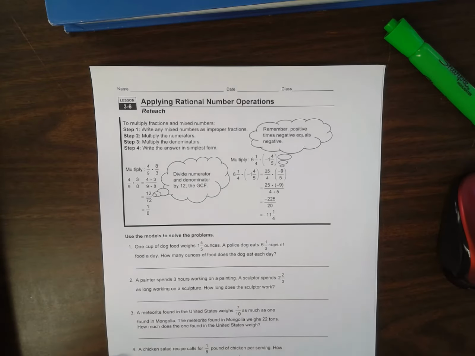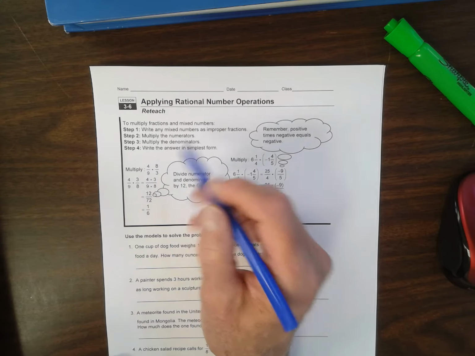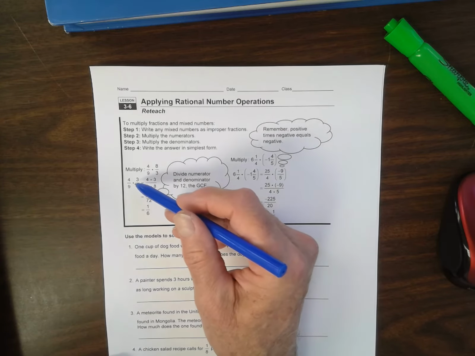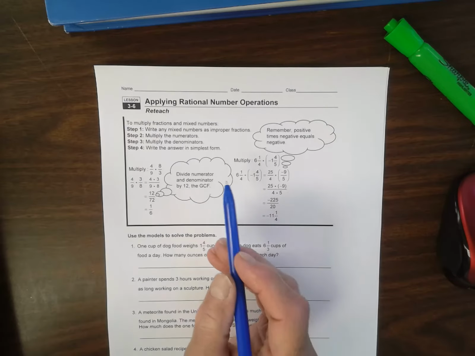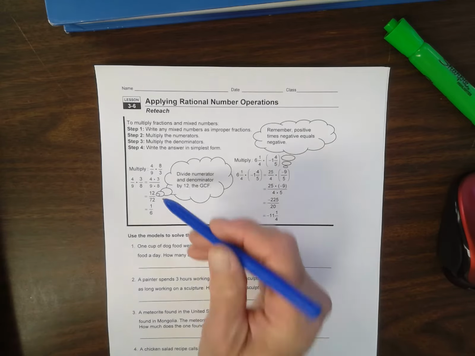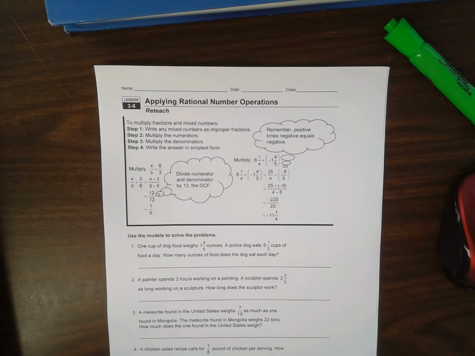So we're going to be multiplying 4 over 9 times 8 over 3. We're going to multiply 4 times 8, 9 times 3. So 32 over 27.